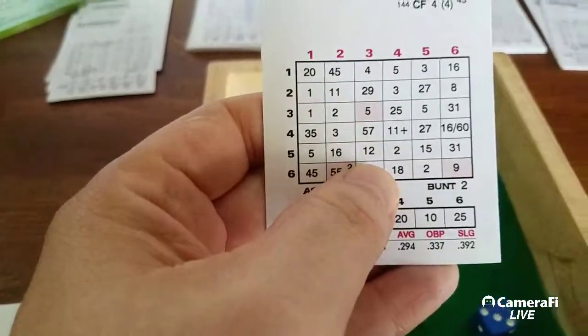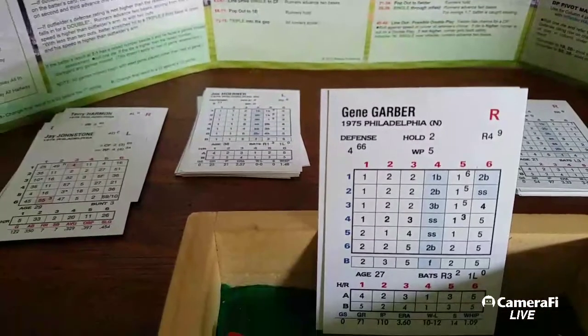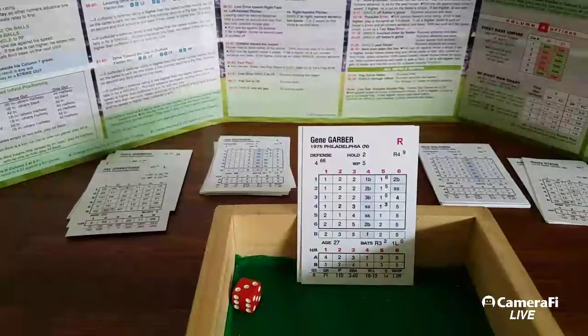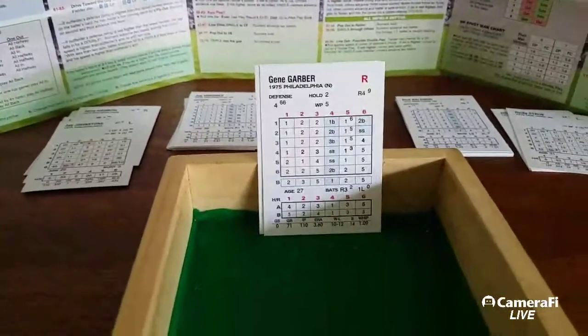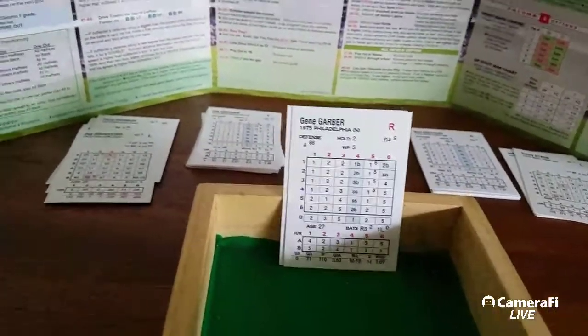3-5 for Del Unser is a 12. And 3 is a 2. That's a 14 in column 3. And a 14 in column 3 is a line out to third. Runners hold. So Unser trying to go the opposite way. Lined it hard, but right at Schmidt. There's 1 away for Bud Harrelson, and we will have a pinch hitter for Seaver coming up behind Harrelson.